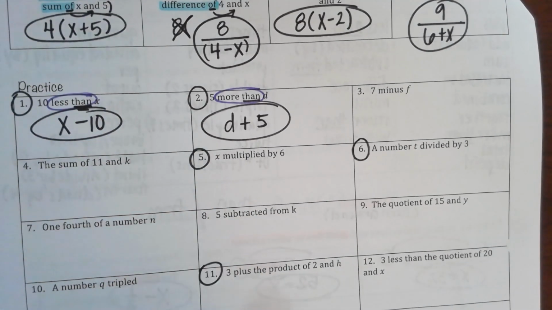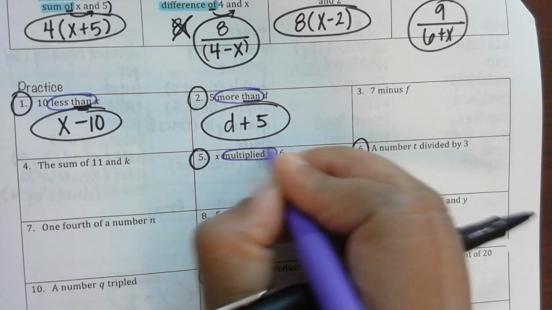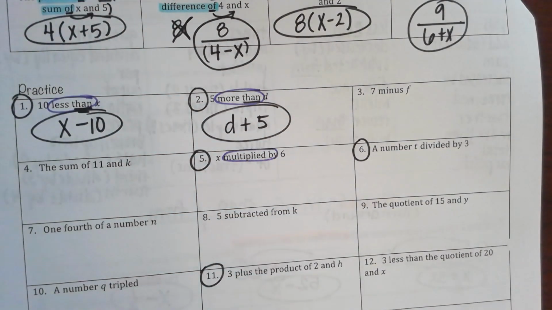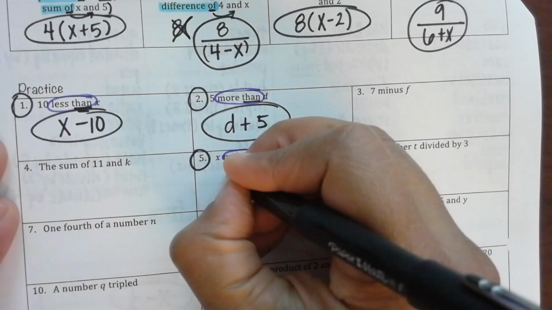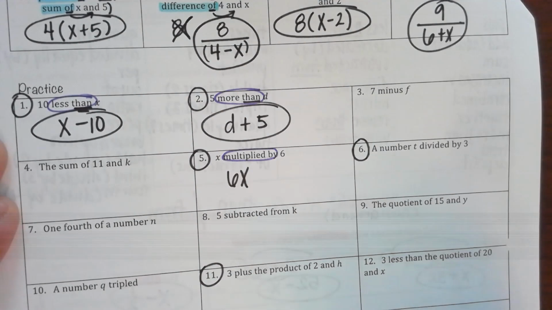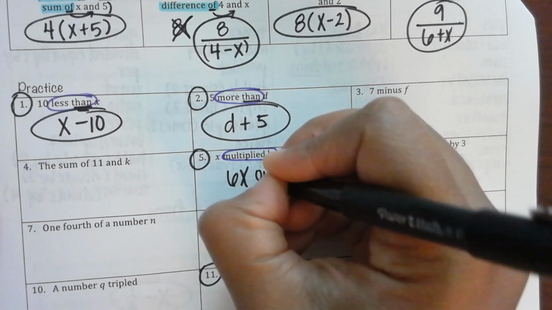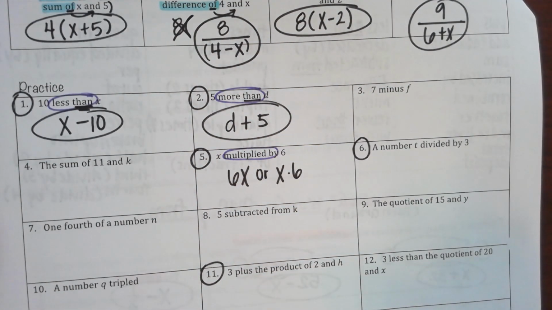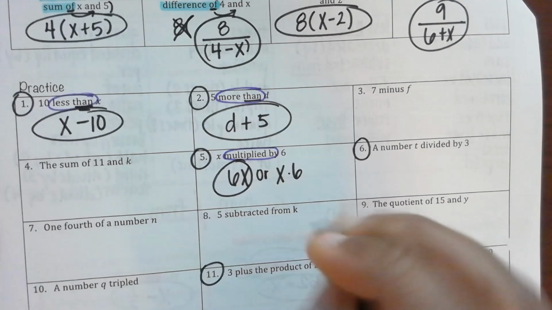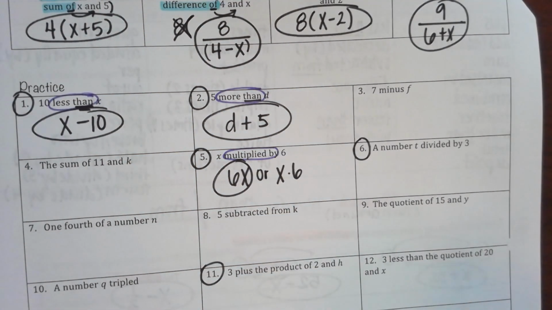Number 5, x multiplied by 6. What's the important phrase to mark here? Multiply by, right? So what needs to come first? So, is this a right way to write it? Yeah. What's another right way to write this one? X times 6, right? Which one's going to be used more, the first one or the second one? The first one. If you put this one, I still gave you credit, okay? Because you still answered the question correctly.